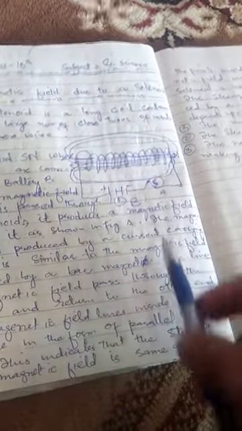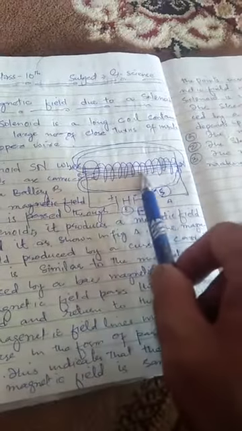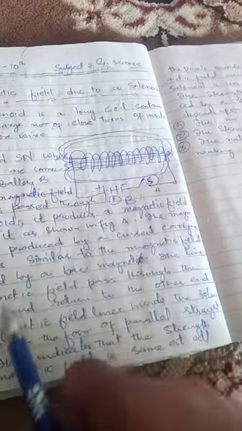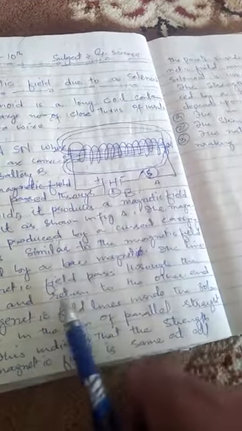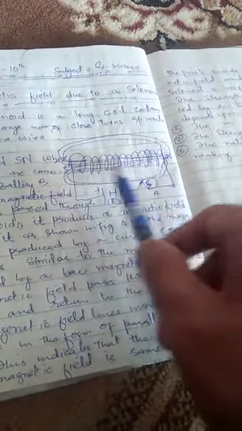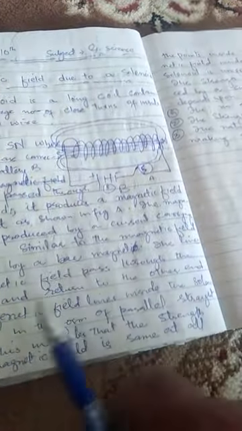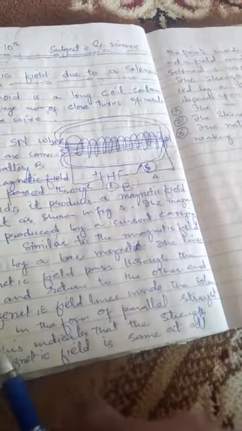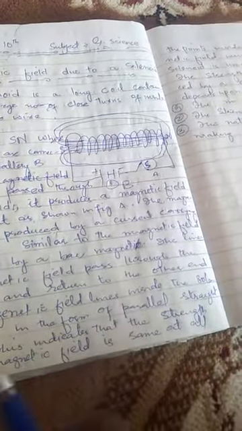The magnetic field lines produced by a current carrying solenoid pass through the solenoid and return to the other end. The magnetic field lines inside the solenoid are uniform straight lines.